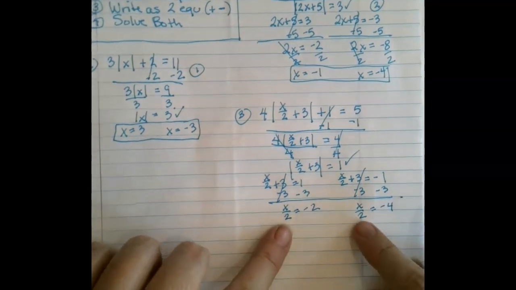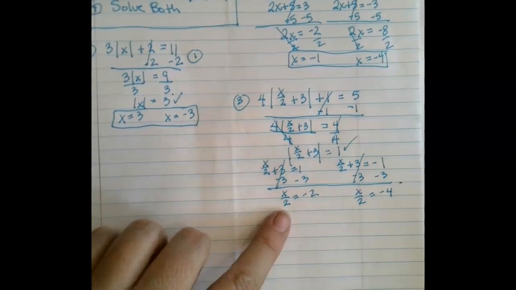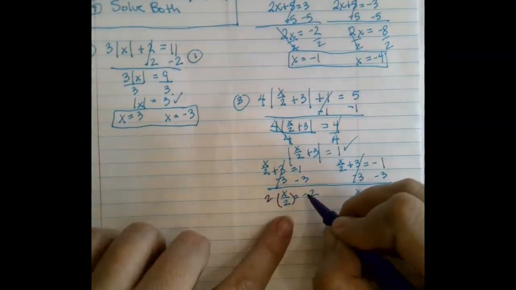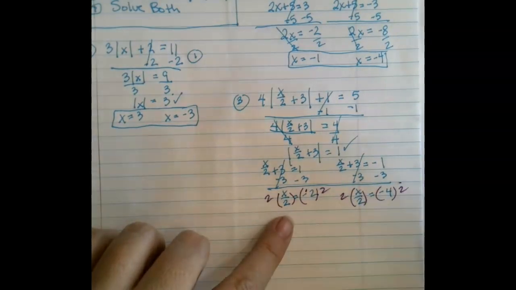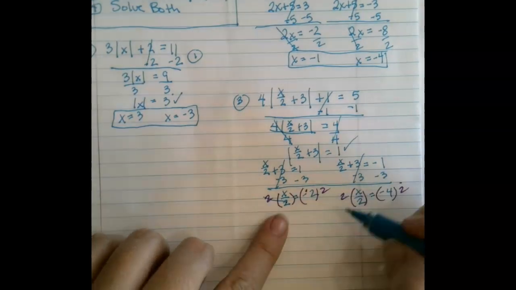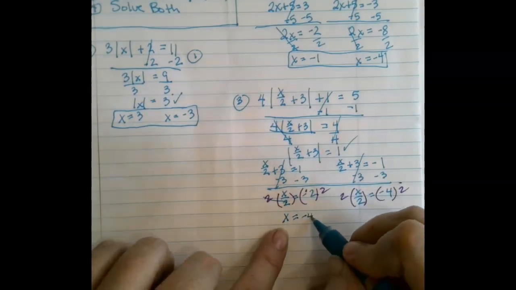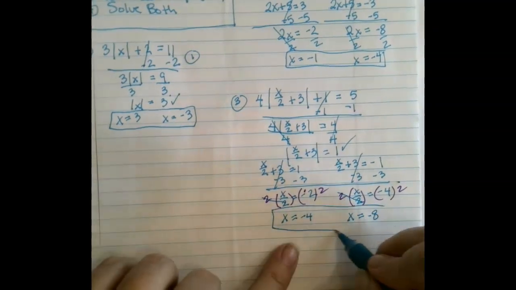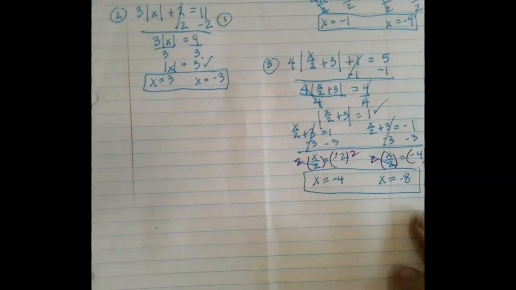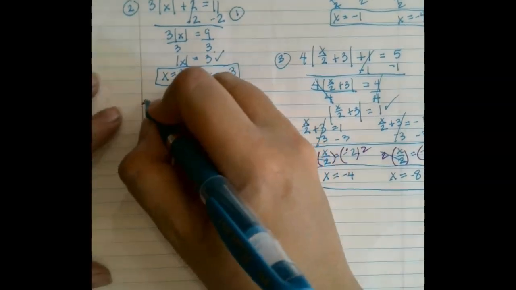And then what did I say about if it's got something on the bottom? Always multiply by what's on the bottom. So I'm going to multiply everything by 2. So here these cancel, and I've got x equals negative 4, and here I get x equals negative 8. Okay, and problem number 4.